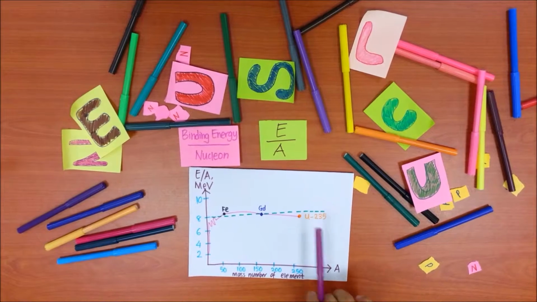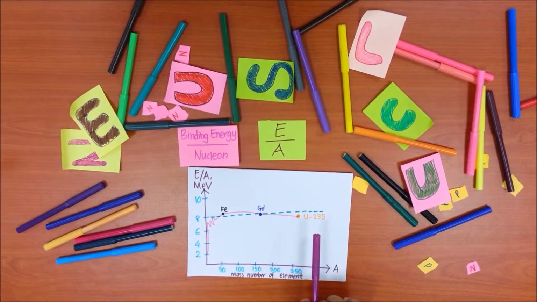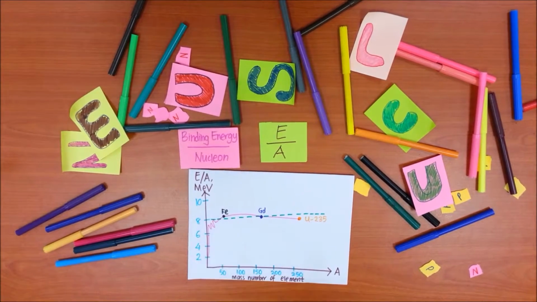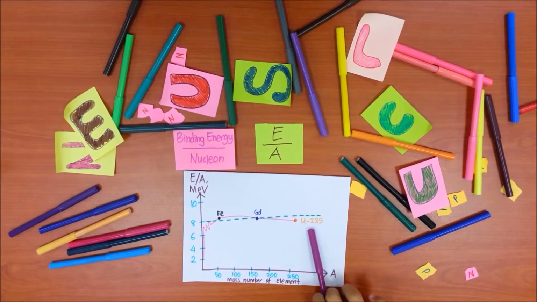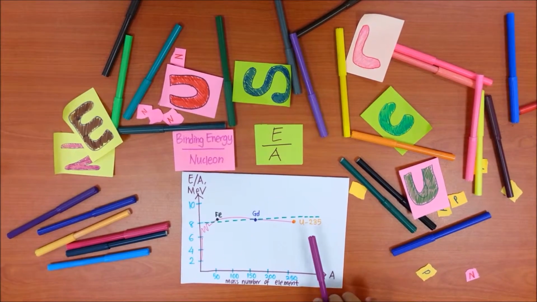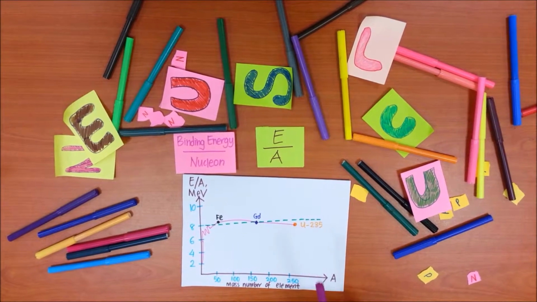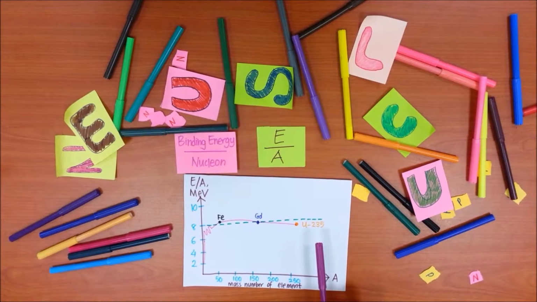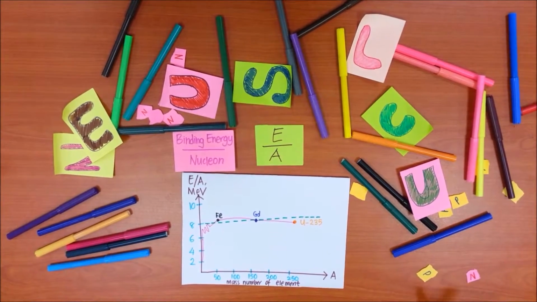For heavy elements with A between 200 and 240, the binding energy per nucleon is between 7 MeV and 7.5 MeV. These elements are unstable and radioactive. It means that the energy per nucleon is insufficient to bind 200 nucleons together to form a stable nucleus. This nucleus tends to disintegrate.